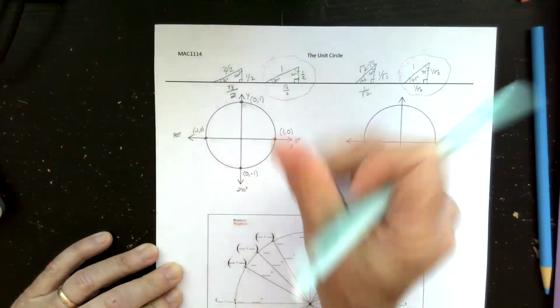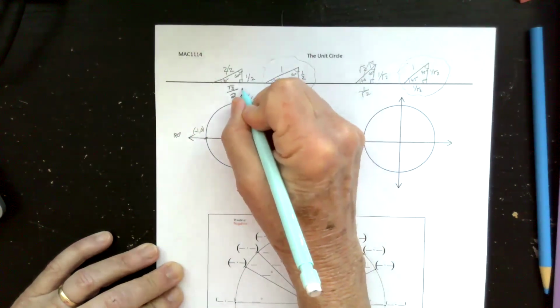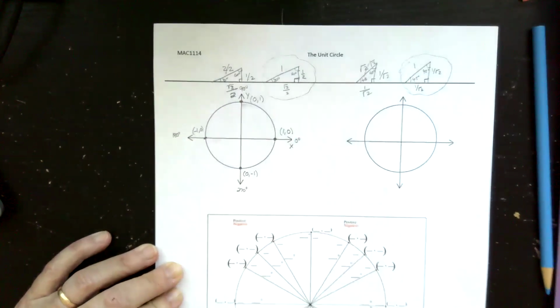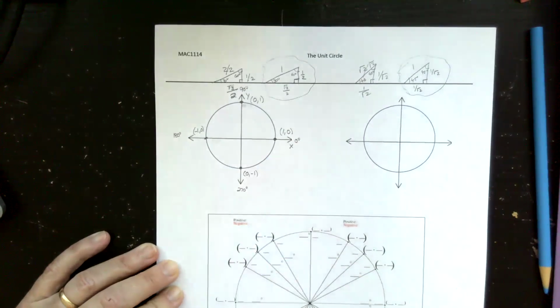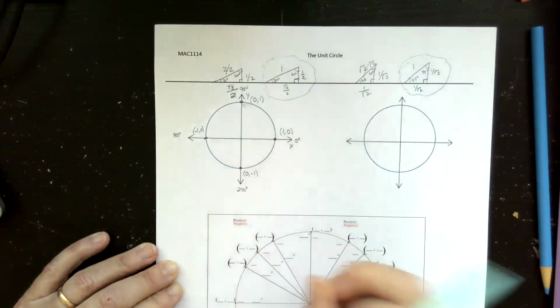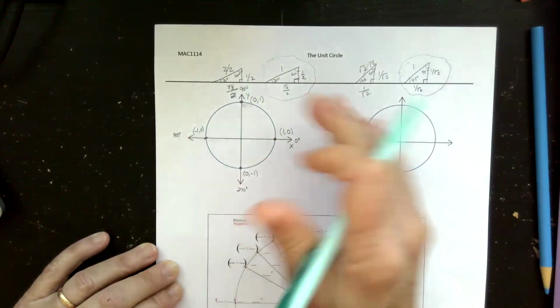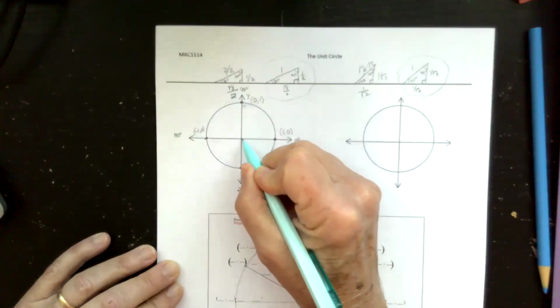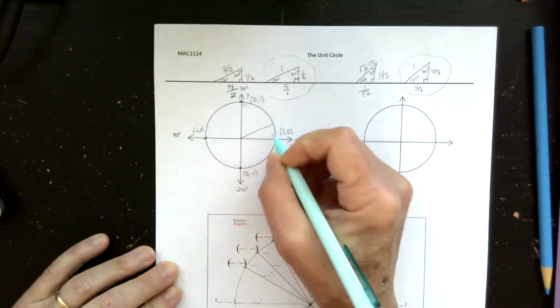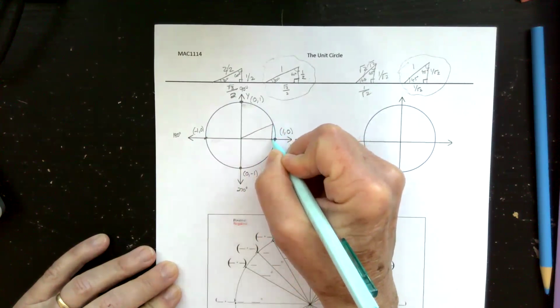Now, let me take one of these triangles. In addition to these little things we were just looking at, let me take the 30, 60, 90 triangle, and I'm going to impose it. I'm going to put it inside of this circle. So I'm going to draw 30 degrees.